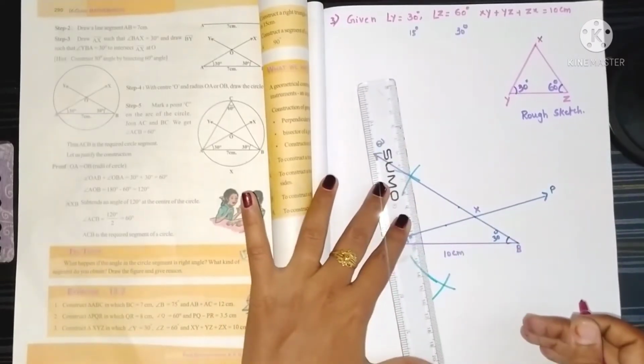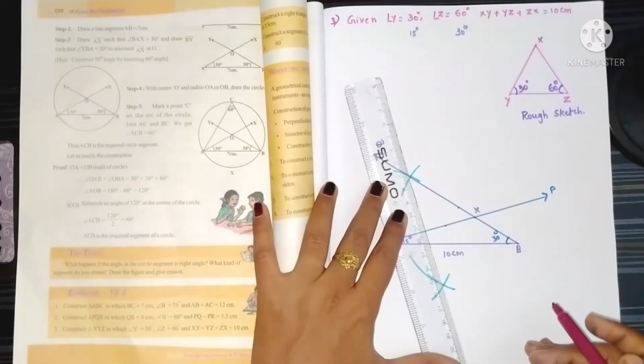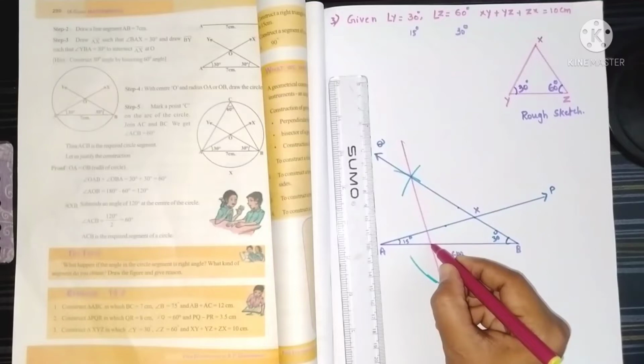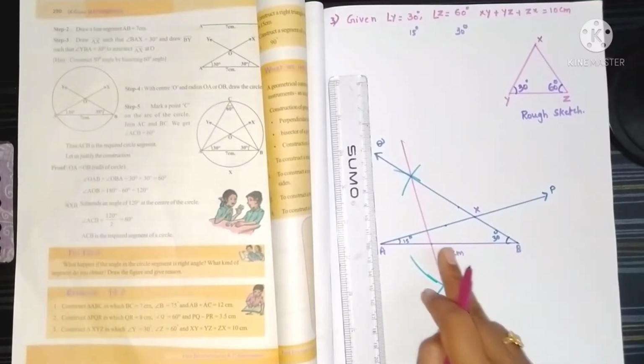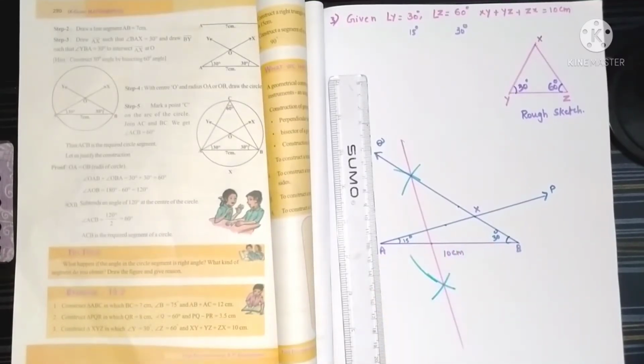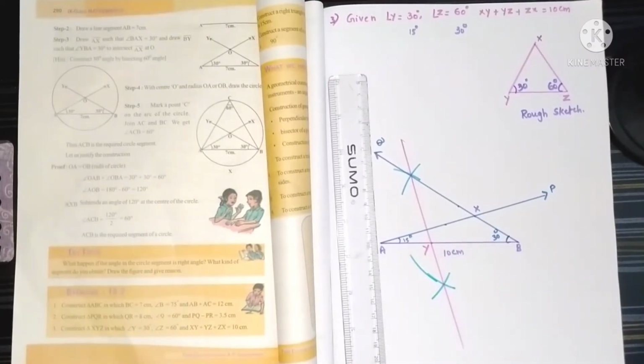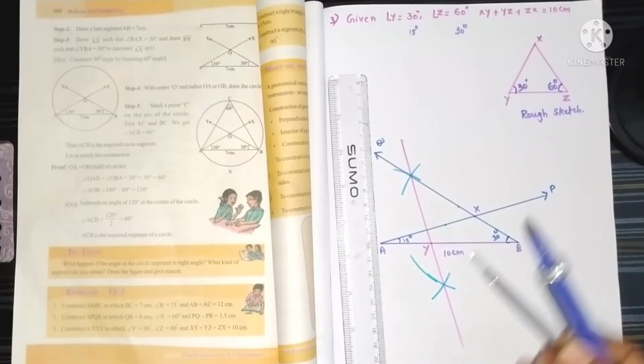So just join these two with a line. So this intersects AB at one point. That is Y.